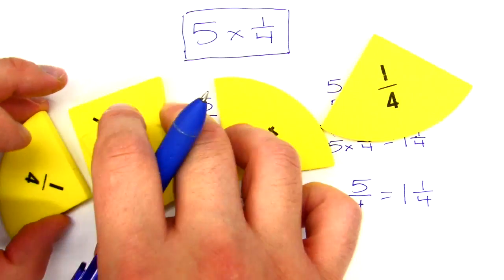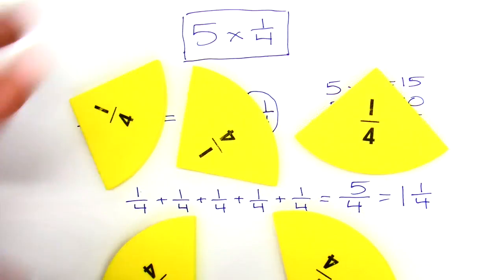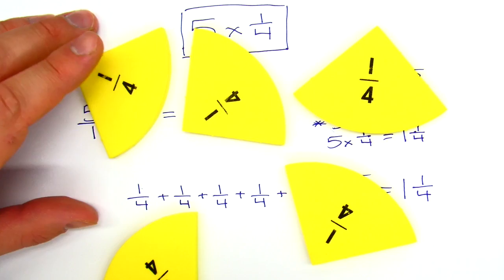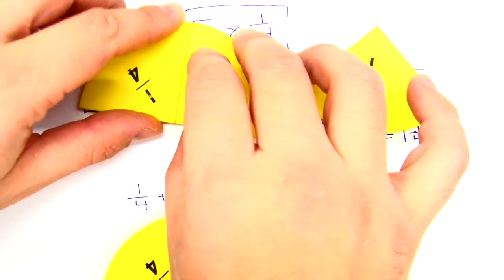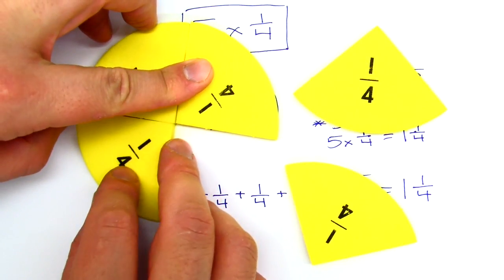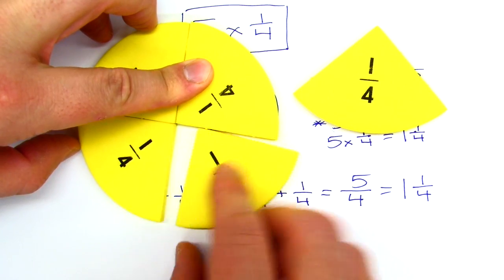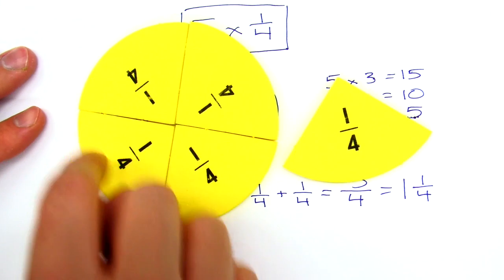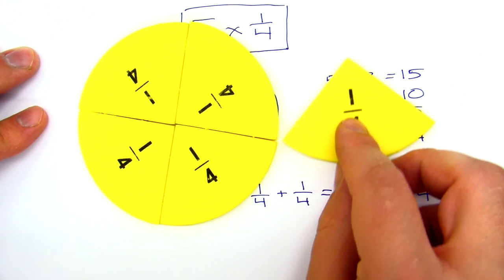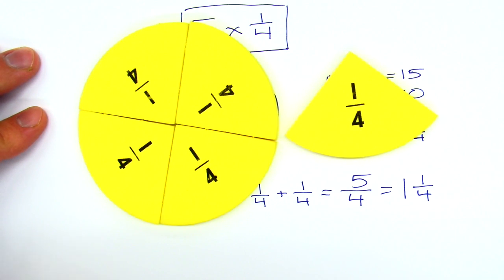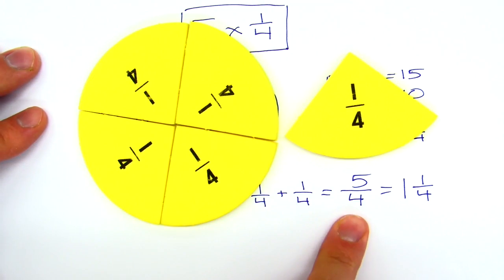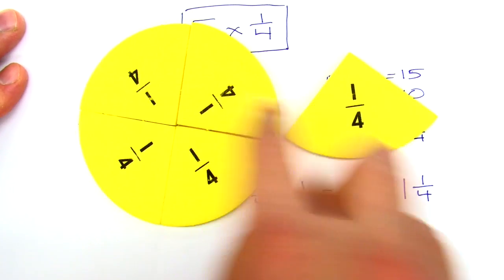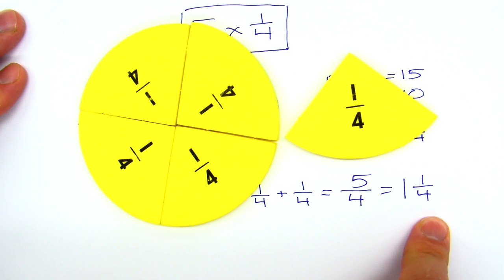Here are 5/4: 1, 2, 3, 4, 5. And I'm going to put them together into a mixed number. Now they're not 5/4 anymore. Now it's one whole circle and 1/4 of another. So it started out as 5/4, but when we put them together into a mixed number, it's one whole and 1/4 left over, 1 1/4.